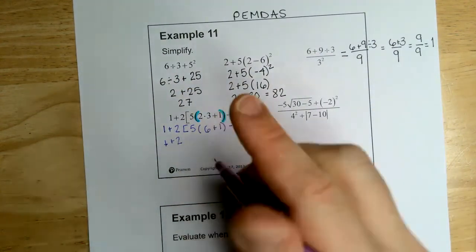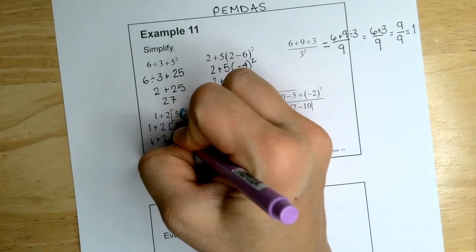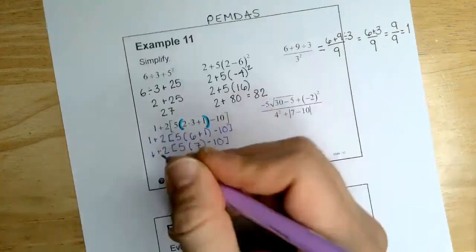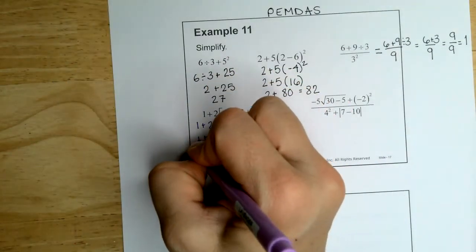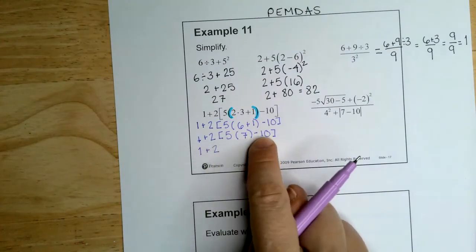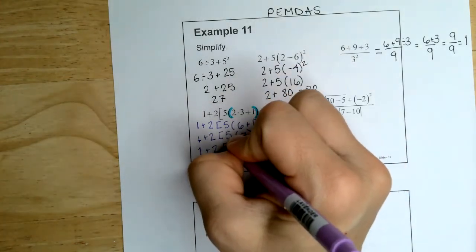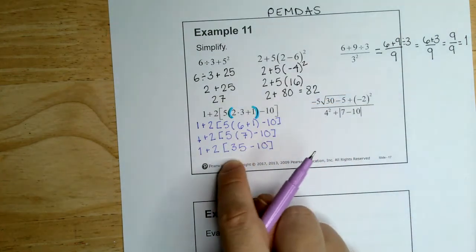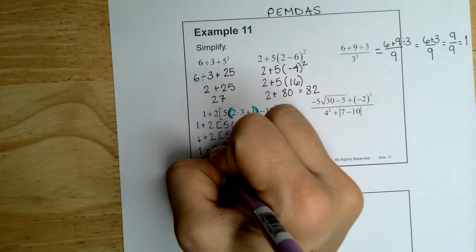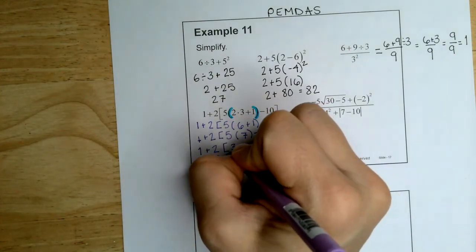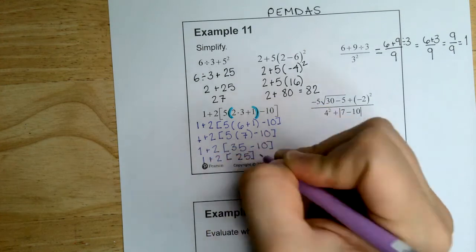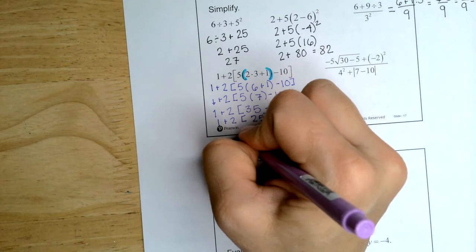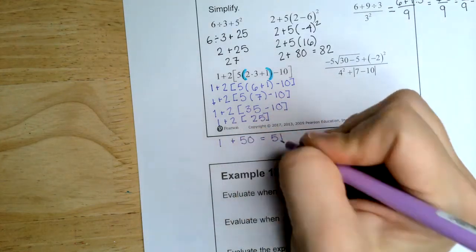The next thing is 6 plus 1 times 5 times 7 minus 10. I'm going to multiply before I subtract. 5 times 7 is 35 minus 10. Now I'm going to do what's in the parentheses. 1 plus 2 times 35 minus 10 is 25. 2 times 25 is 50. 1 plus 50 is 51.